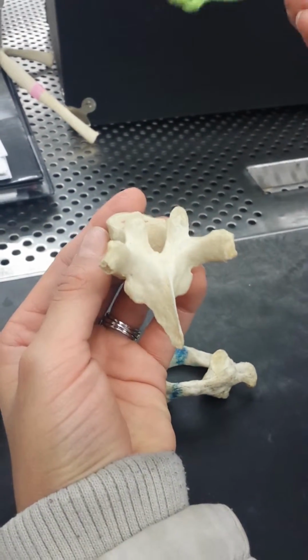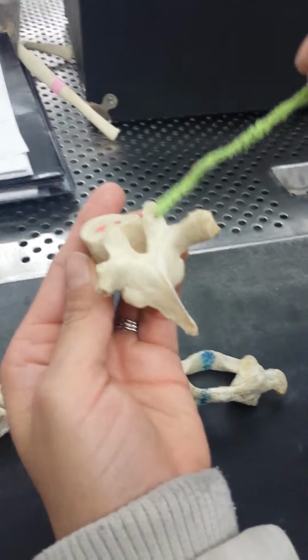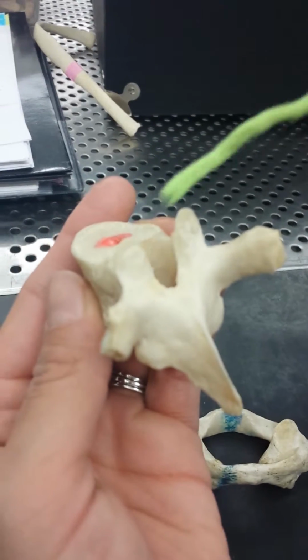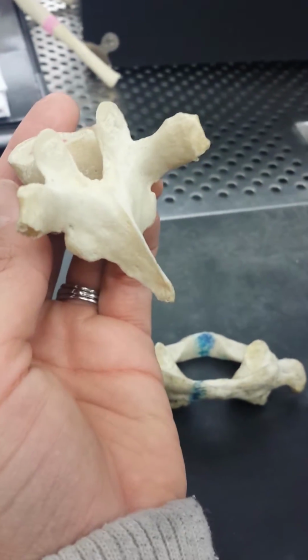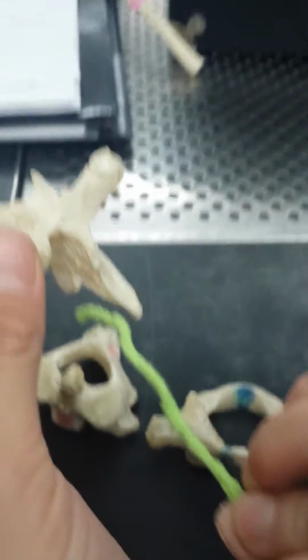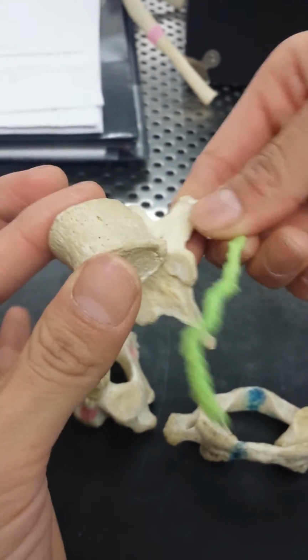Superior articular process, so it'd be right here, the flatter portion, and then the top of it would be the process. The flatter portion would be the facets. The inferior articular process is down here, and then the facets are the flat surface.